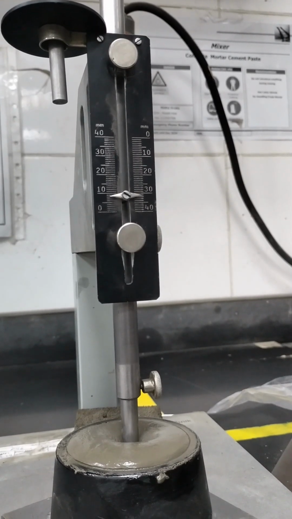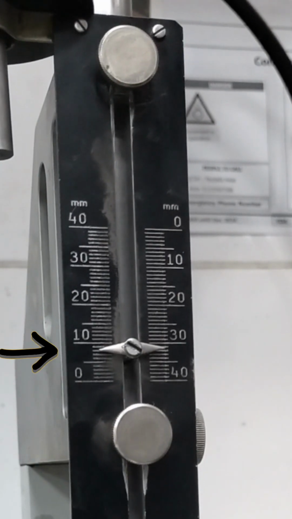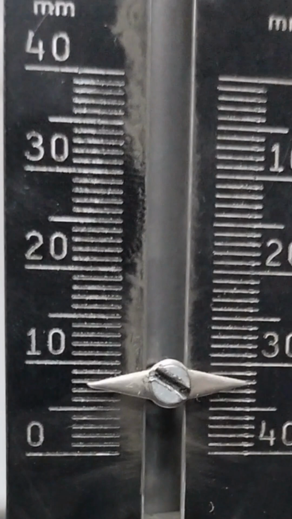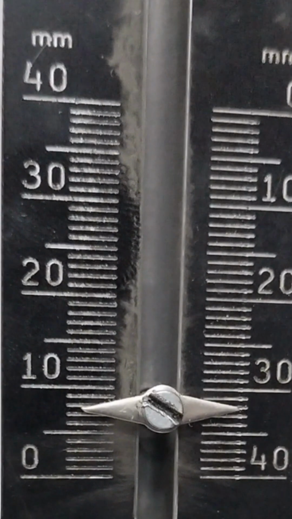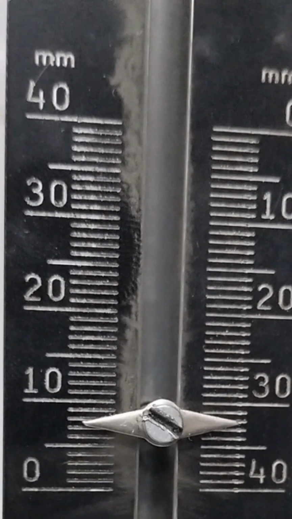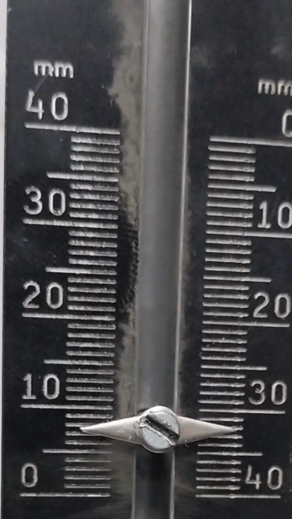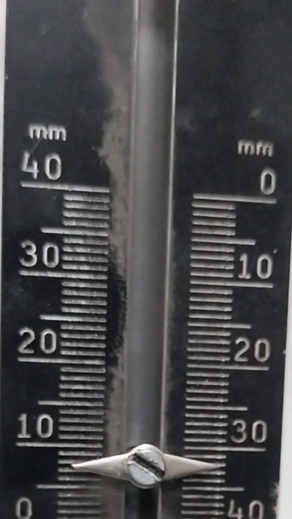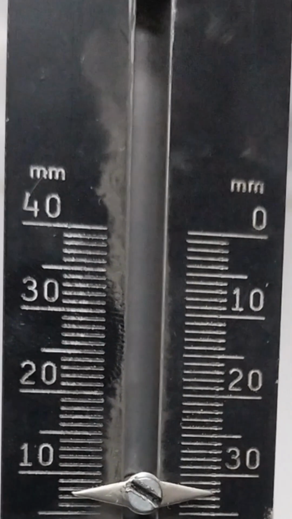Read the scale at least 5 seconds after penetration has ceased, or 30 seconds after the release of the plunger, whichever is the earlier. If the reading is above 8 or below 4, please repeat the test with pastes containing different water contents until one is found to produce a distance between plunger and baseplate of 6 plus or minus 2 mm.